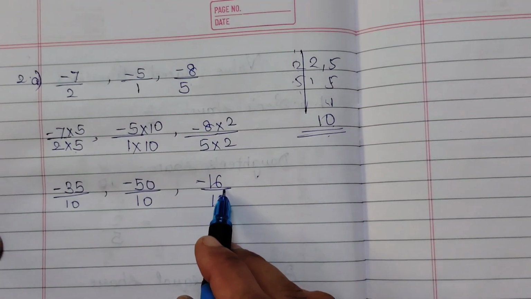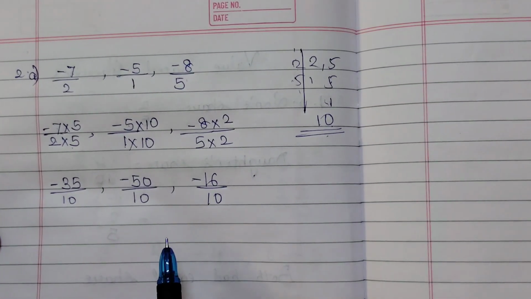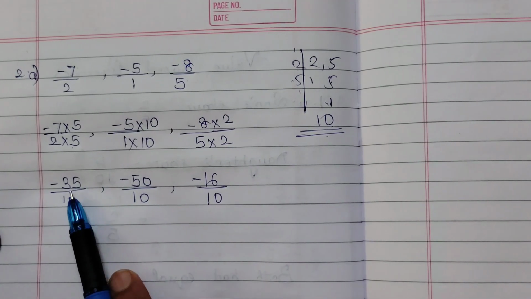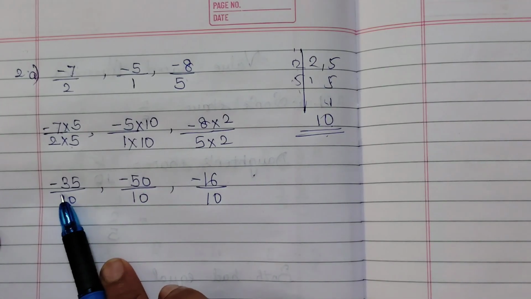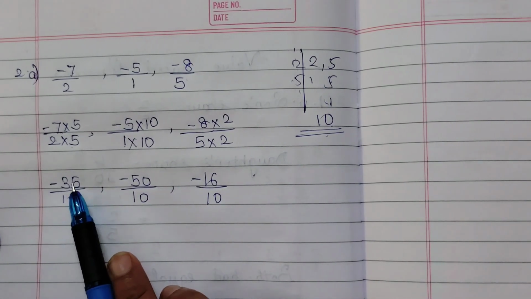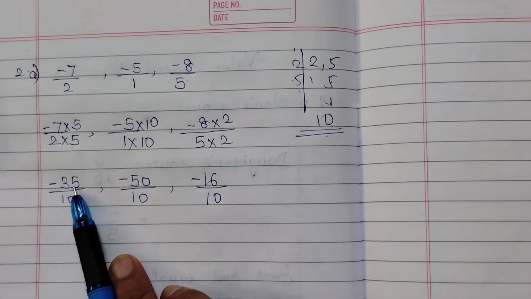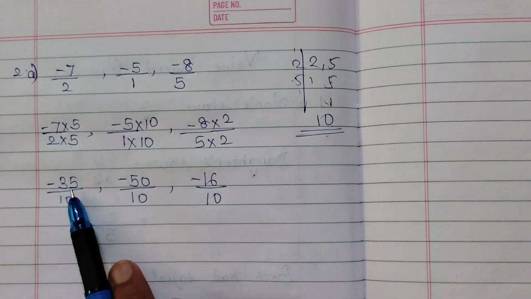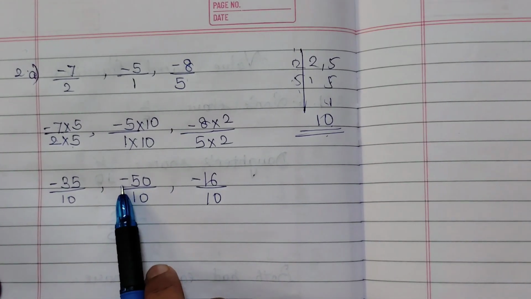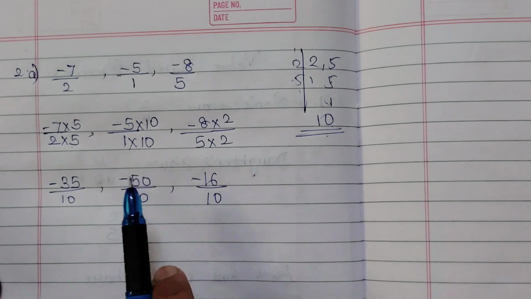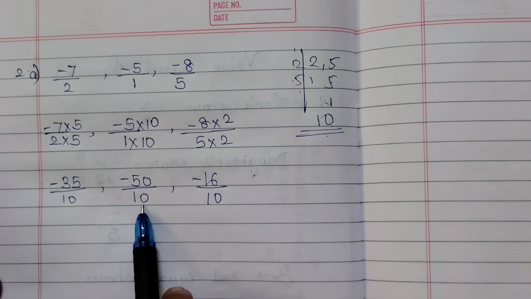Now we are going to arrange them in ascending order, smaller to bigger. All the numbers are negative. In negatives, the bigger the number, the smaller its value. Among 35, 50 and 16, 50 is bigger but has a negative sign, so it is of the smallest value.